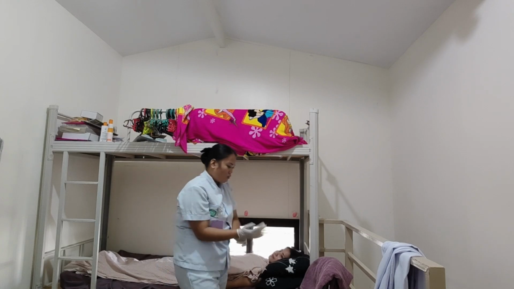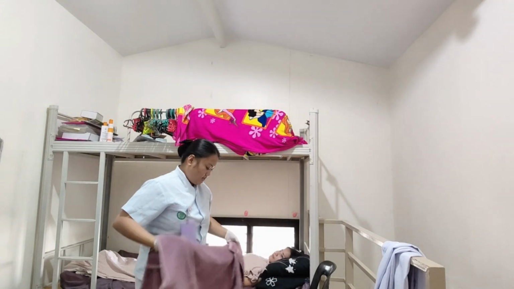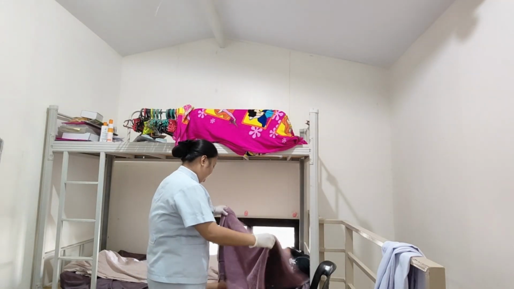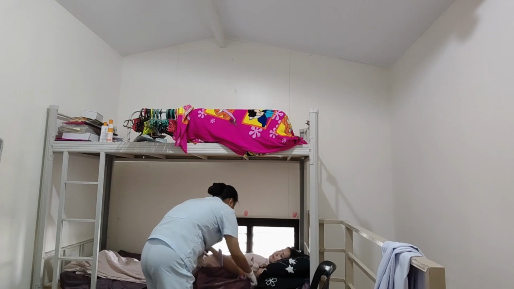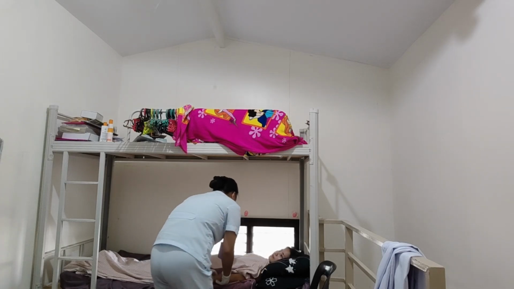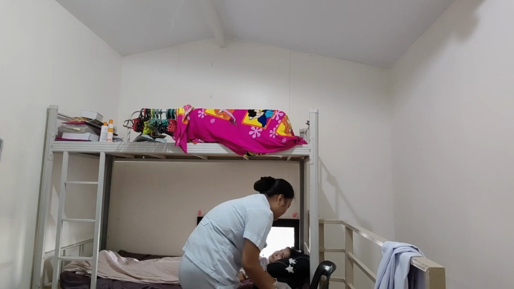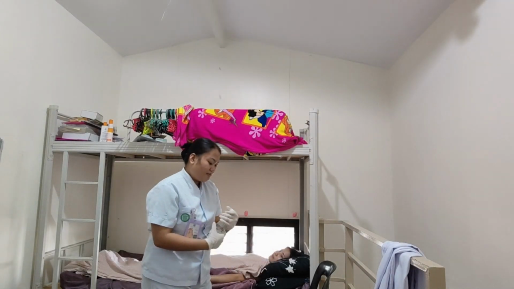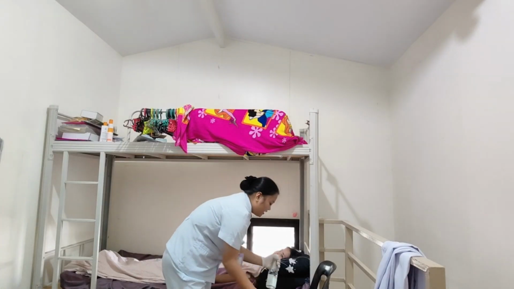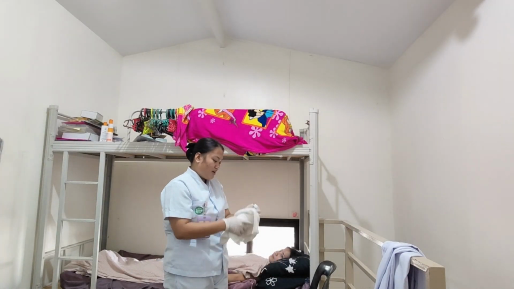After that, I'm going to place a towel below the arm of the patient. And I'm going to apply the heat compress. Since we don't have a hot compress here, we have a bottle and it is hot, and I'm going to cover it with the towel.